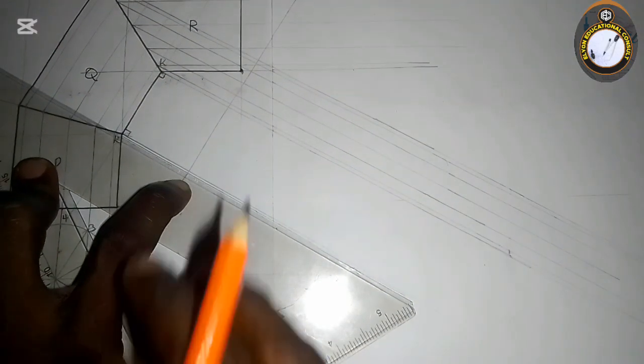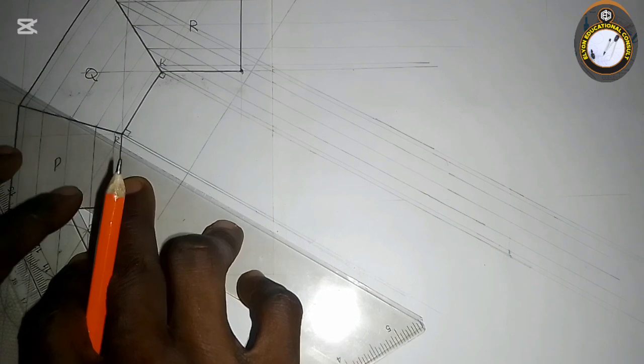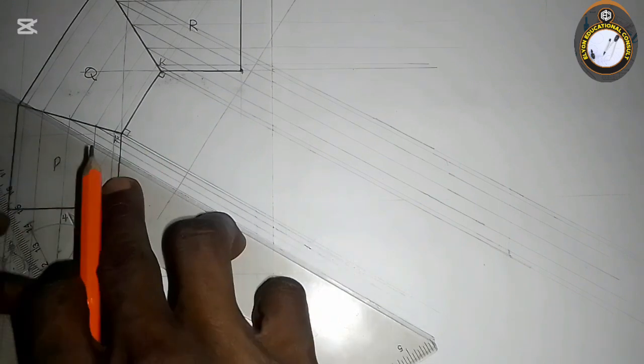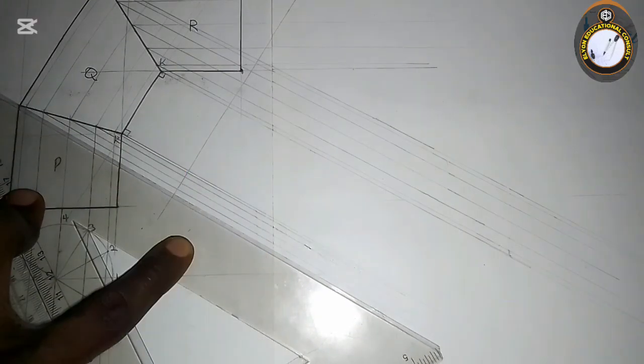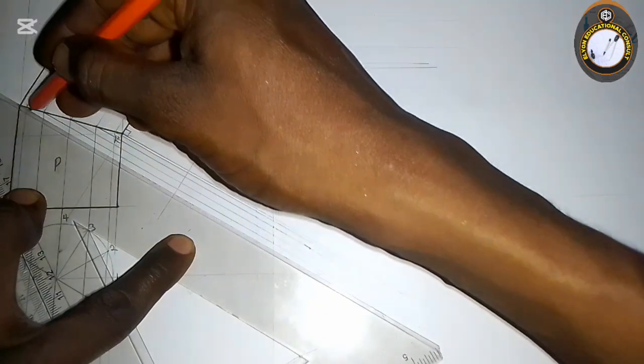Okay, then the next one, come this way to the next point there. I'll move it to this point, next point.